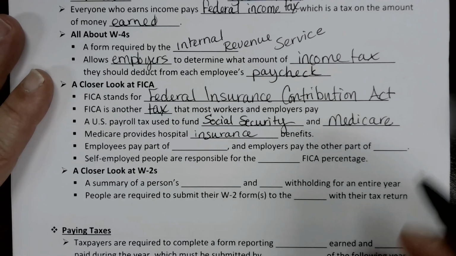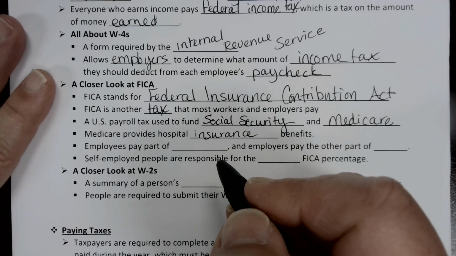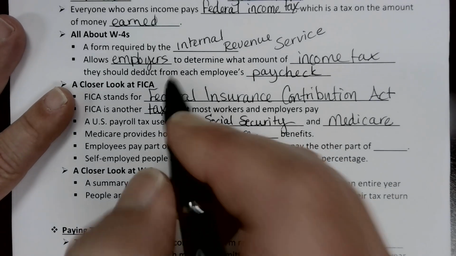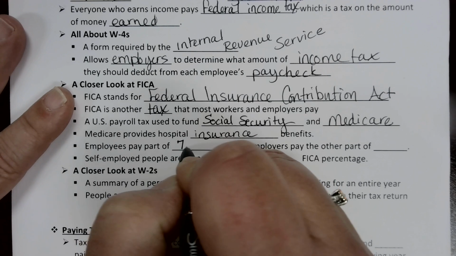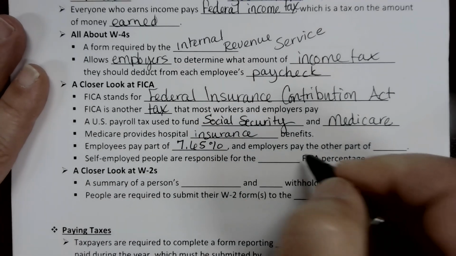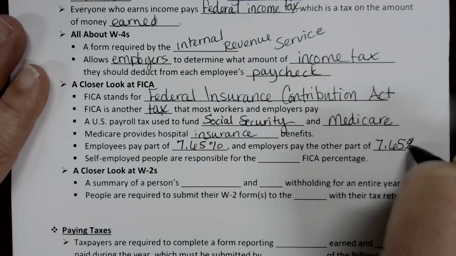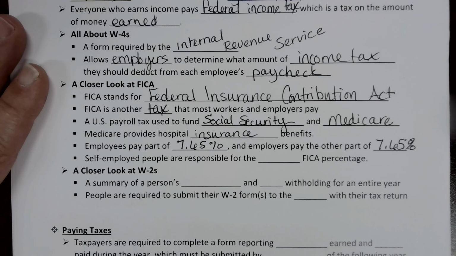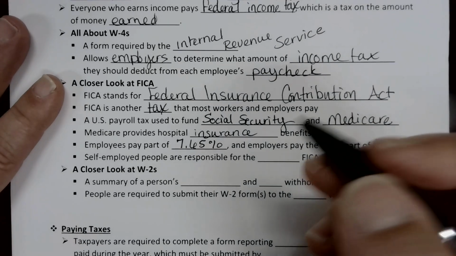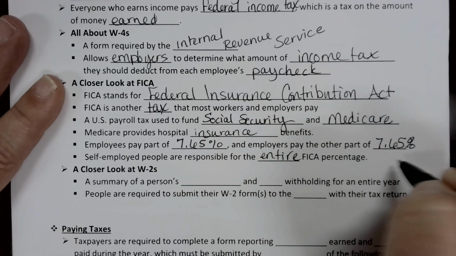Employees pay part, so 7.65%. That's what the employee pays. And employers match it. So they pay 7.65%. Self-employed people are responsible for the entire FICA percentage, which is 15.3%.